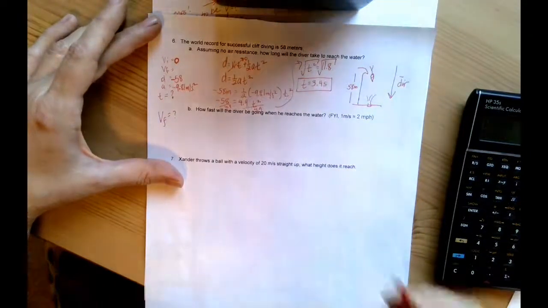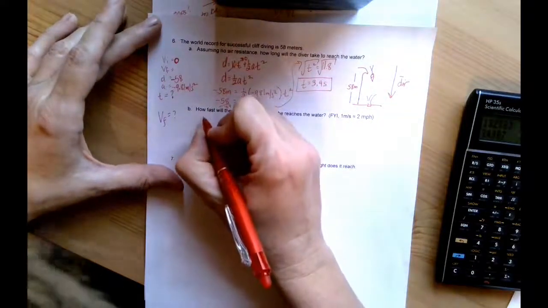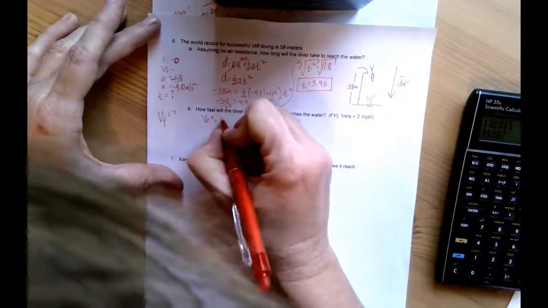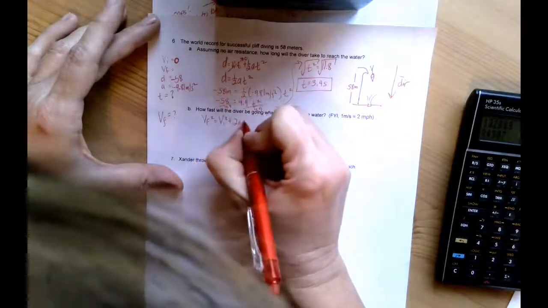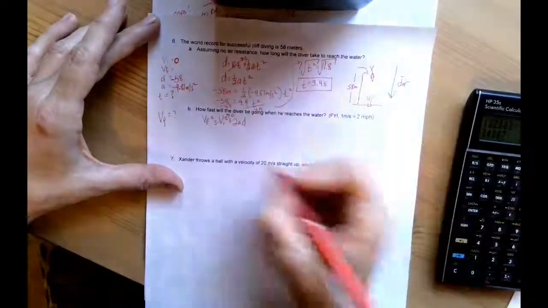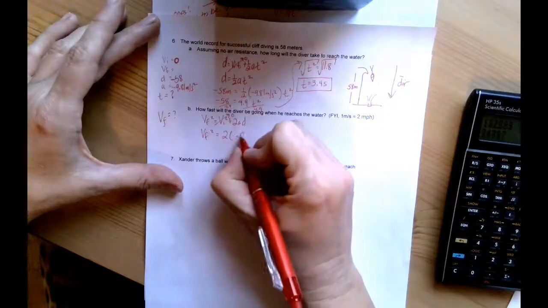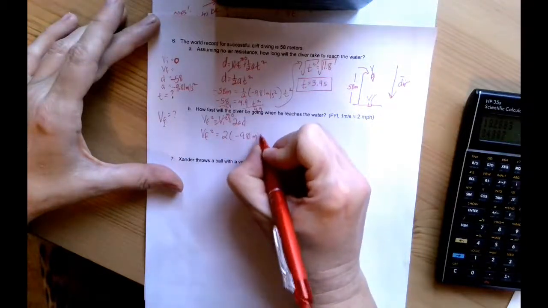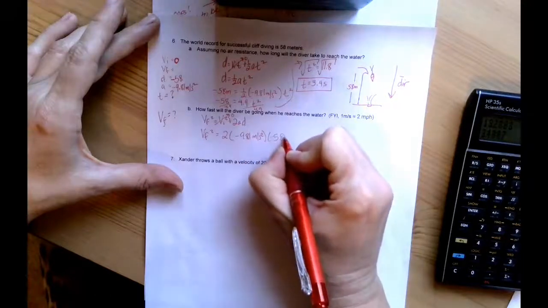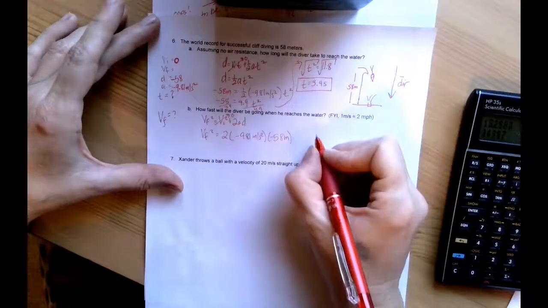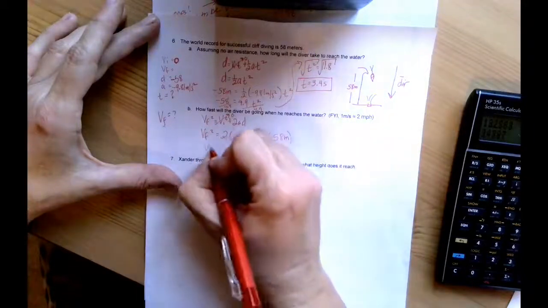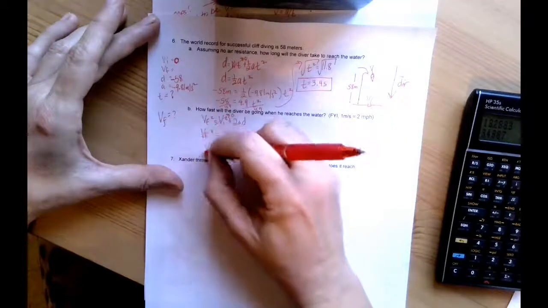I'm going to use this formula, the one without time. VF squared equals VI squared plus 2AD. And again, that drops out. So I get VF squared equals 2 times negative 9.81 times negative 58 meters. And I'm not going to go through all the math here, but when you do this, well, actually I am in case you didn't watch the other one.